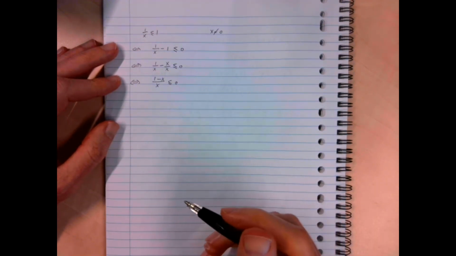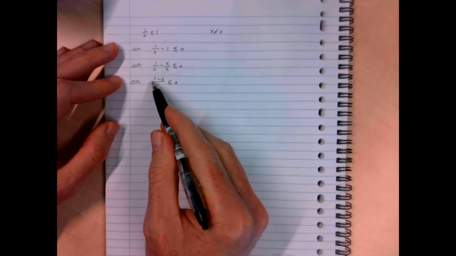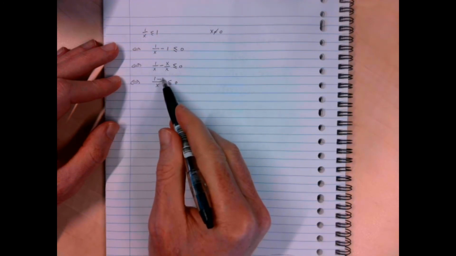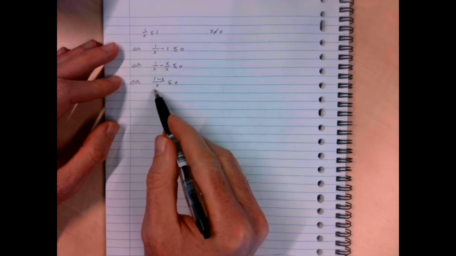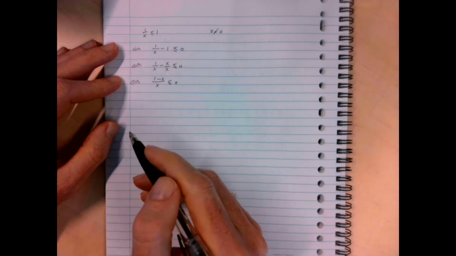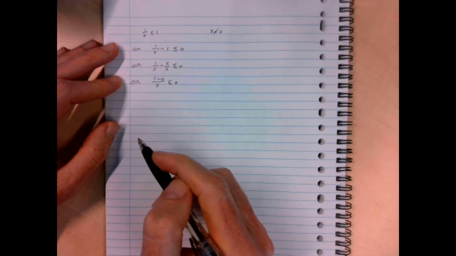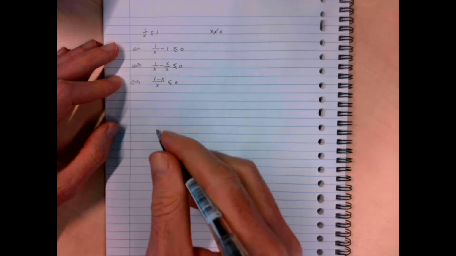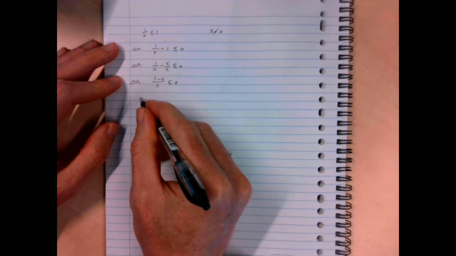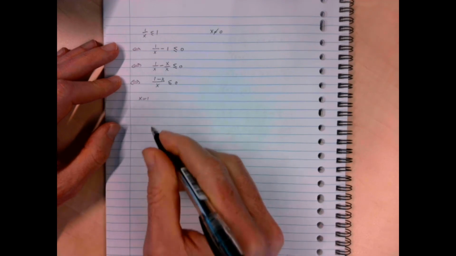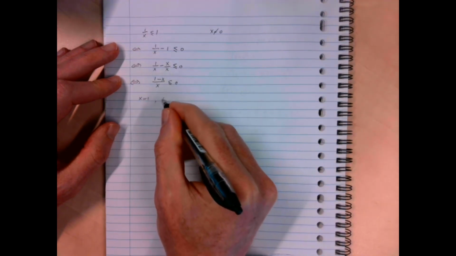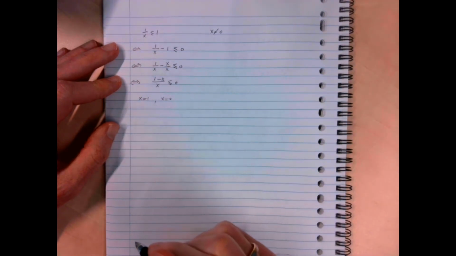Well, the first step that we take is, there are two factors: 1 minus x on top in the numerator, and one factor in the denominator, which is x. And we first have to figure out, what are the special values here? And special values are those where one of those factors equals 0. So for the numerator, x equals 1 is this special value. And for the denominator, x equals 0 is this special value.